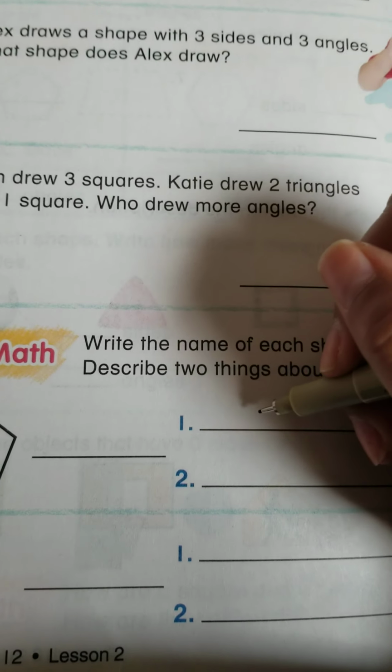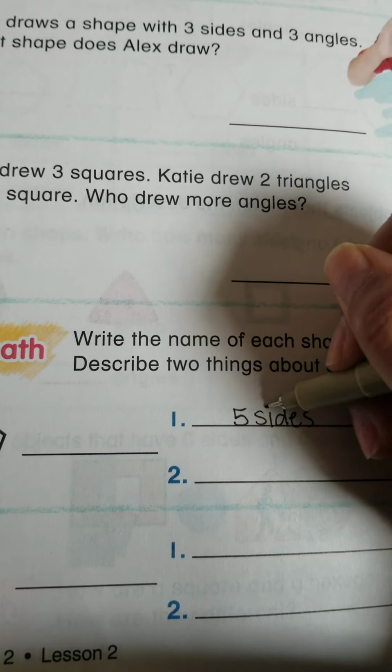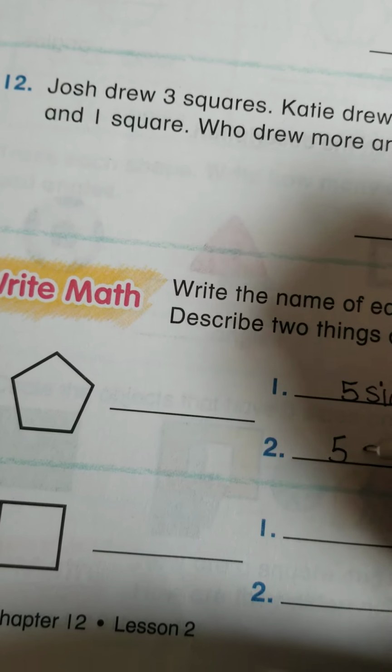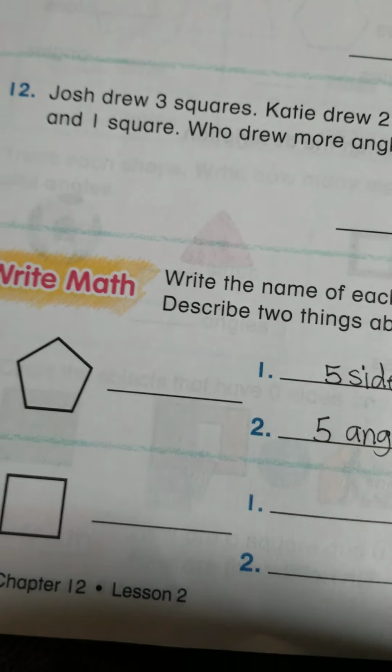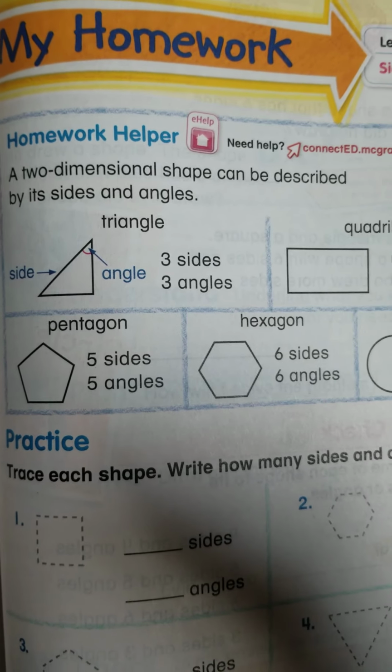Here, I'll write it for you. 5 sides. So that's one thing. And we know that it has 5 angles. So those are my descriptions. And then you can do the same for the square. And yeah, that's about it.